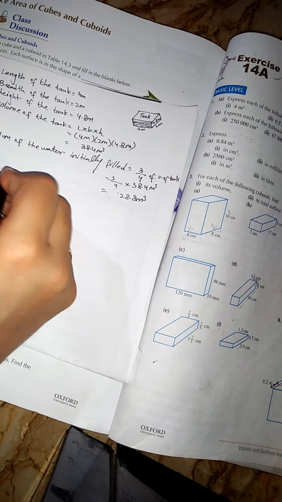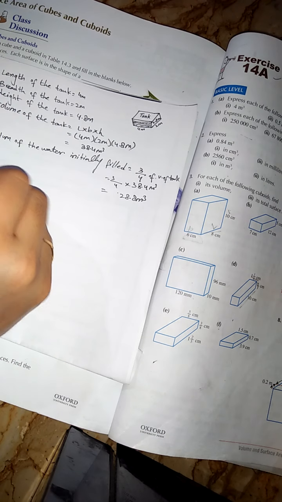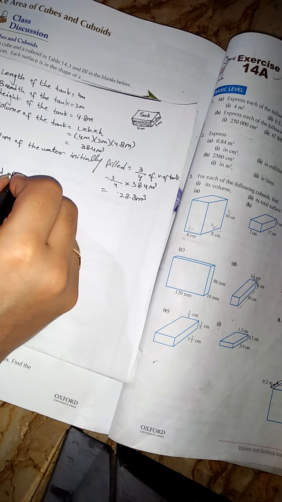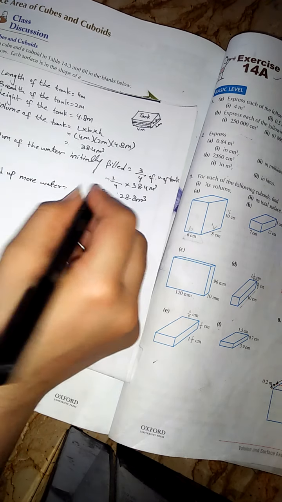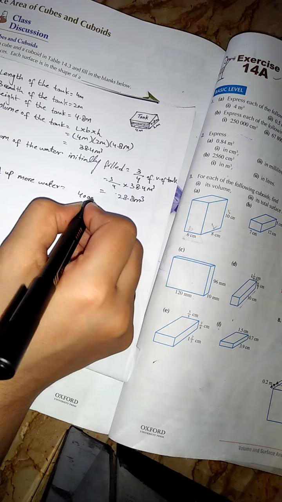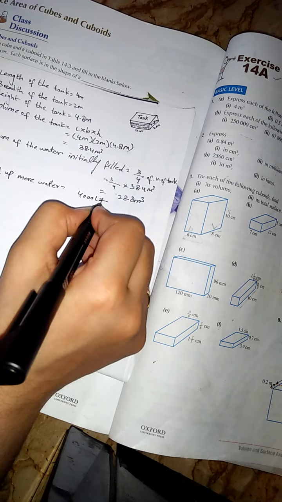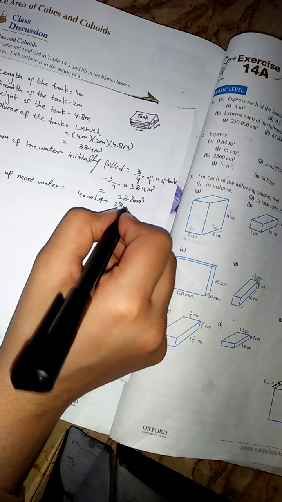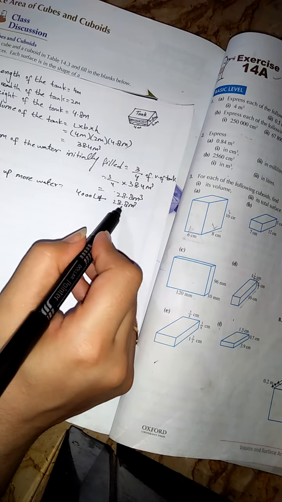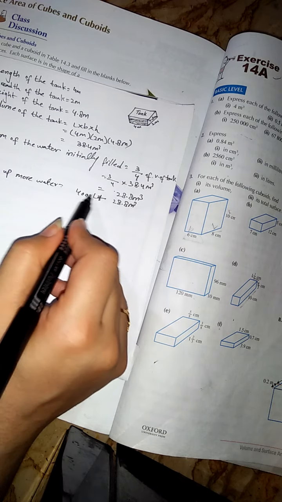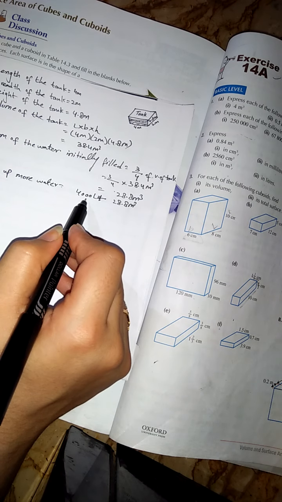According to the question, they are saying you add more water, that is 4,000 liters. 4,000 liters we are going to add to 28.8 meter cube. This was the initially filled water, and then you have to add more water, that is 4,000 liter.